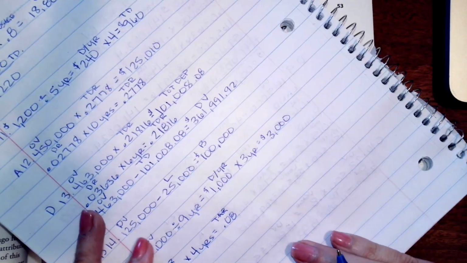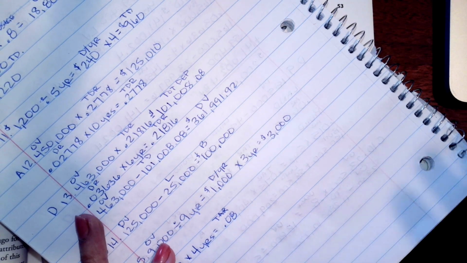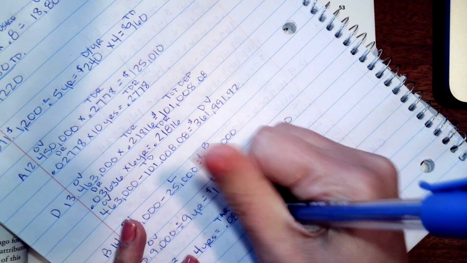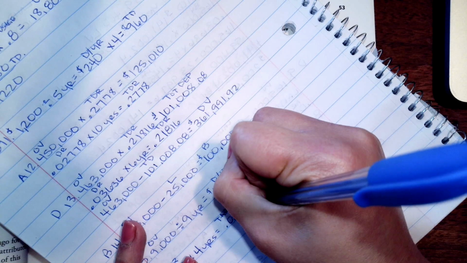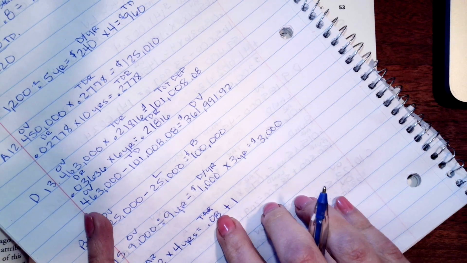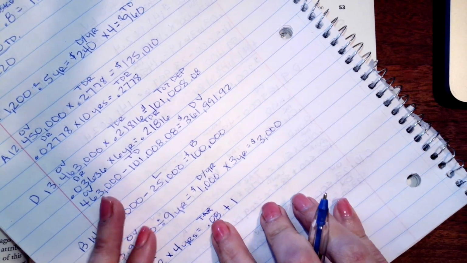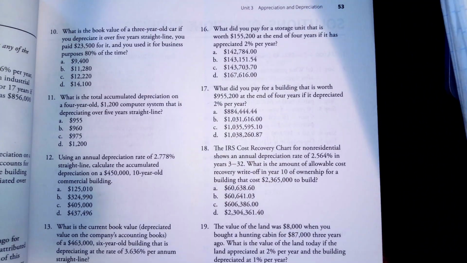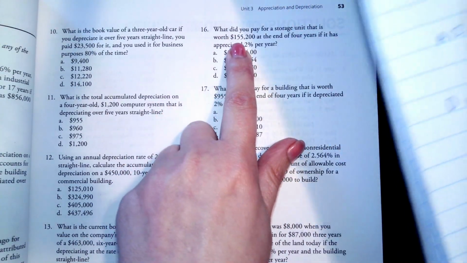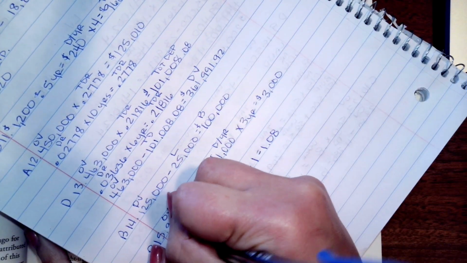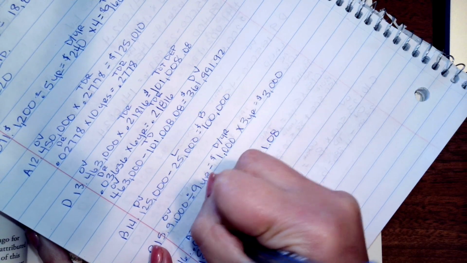Remember when we were talking about rate of return and like return on investment? So since this is an appreciation, we're going to add in the original amount because we know it's worth 100% of its original amount and an additional 8%. So we get 1.08. So we know that the current value is $155,200.